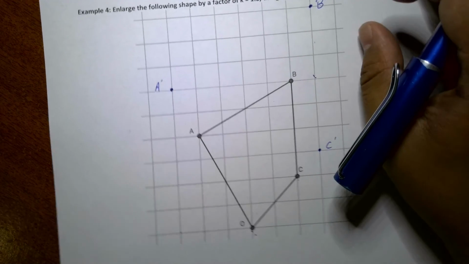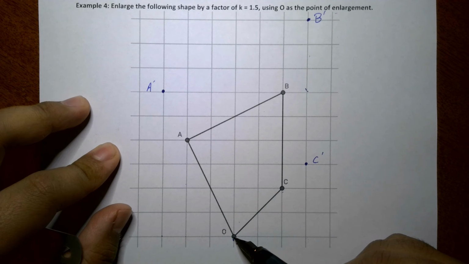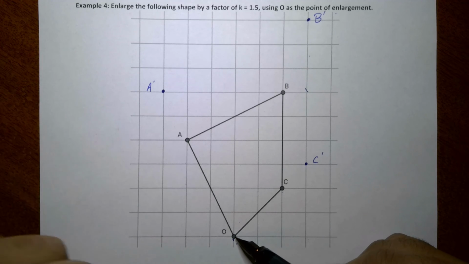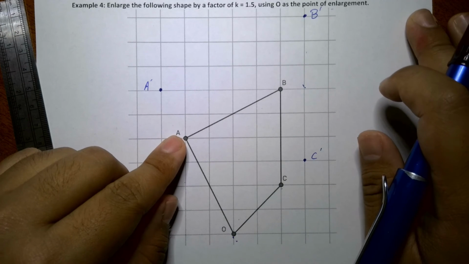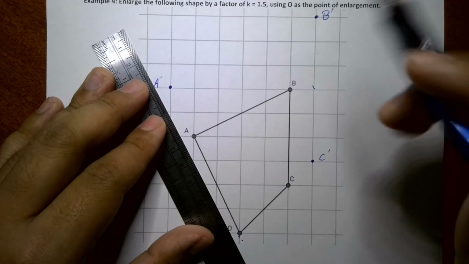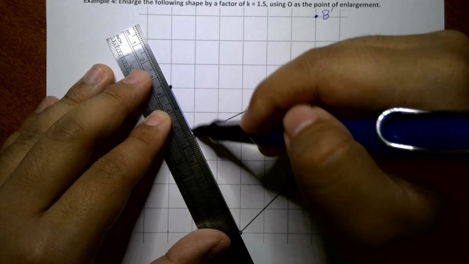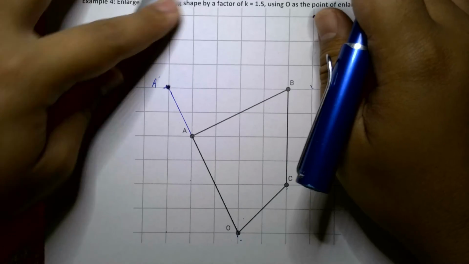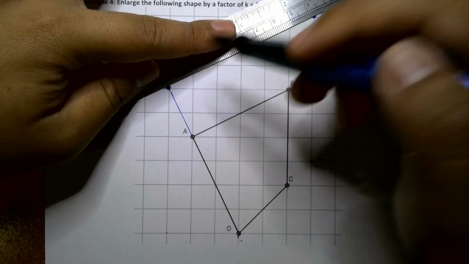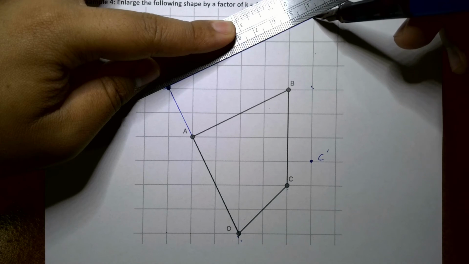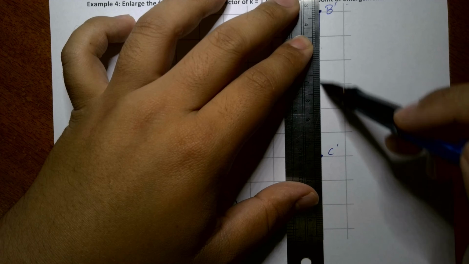Now notice how point O doesn't actually move at all. Because it's already on the shape, all we're doing is pushing the other points away from point O. So even if we connect it, if you take a look, like so, notice how that new shape is over the top of the original shape.